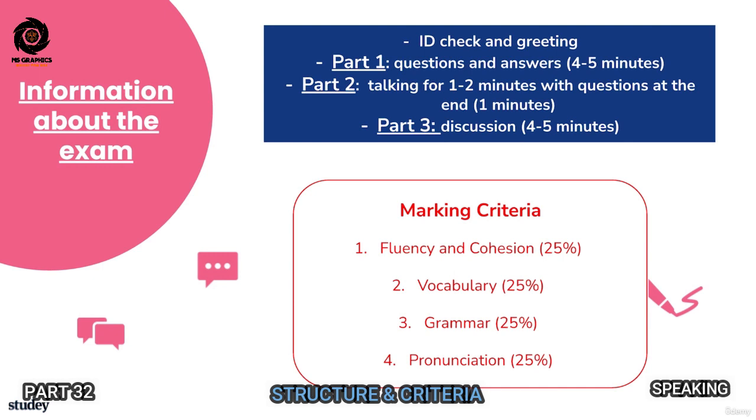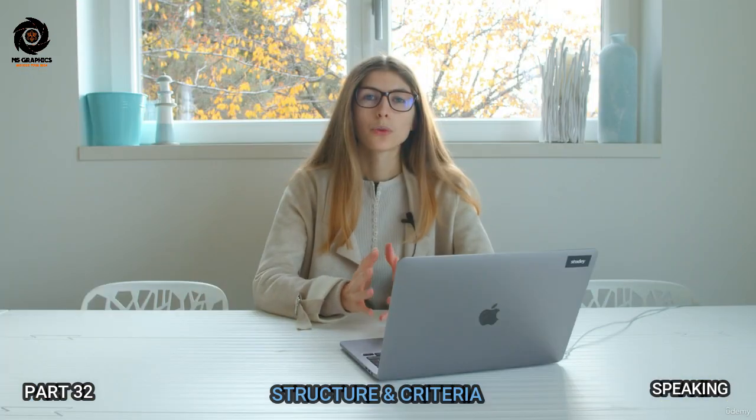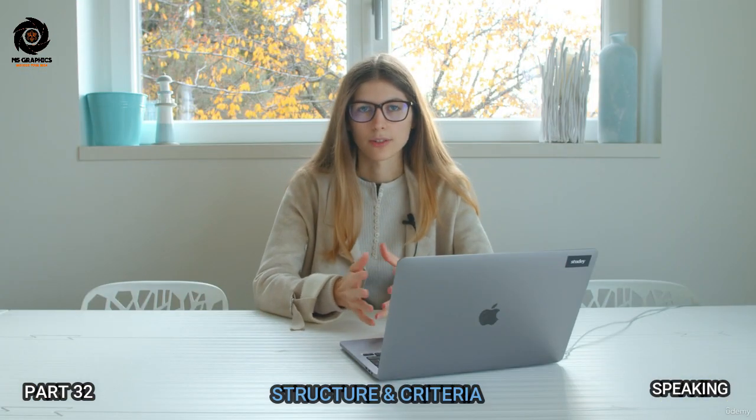So they are going to look at your fluency and cohesion, 25% of your mark, vocabulary, another 25%, grammar 25% and pronunciation 25%. So what do we mean by fluency and cohesion?